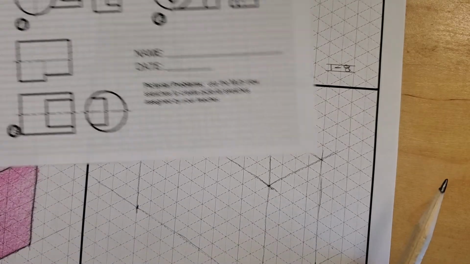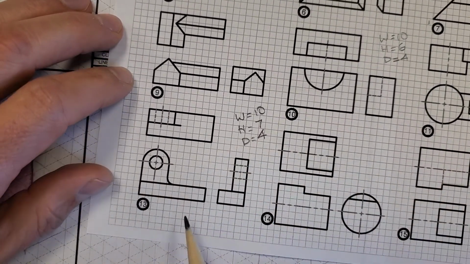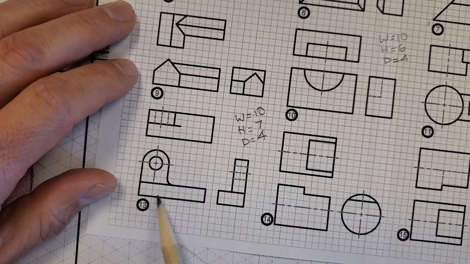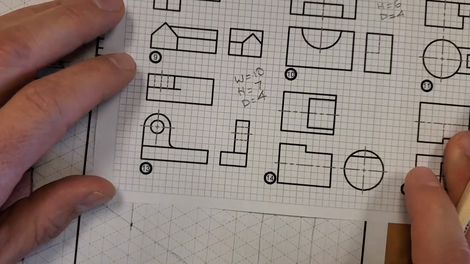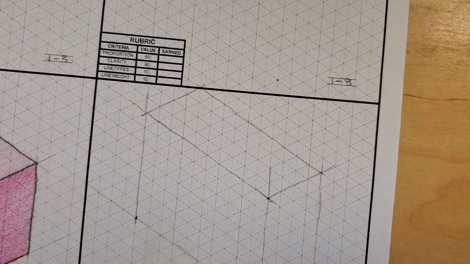Okay, so the next step is to establish the shape. And when we look at this object, number 13, it's got an L shape. You could even say that it's a P shape laying down, okay? Either way is fine. So we'll move that to the side.